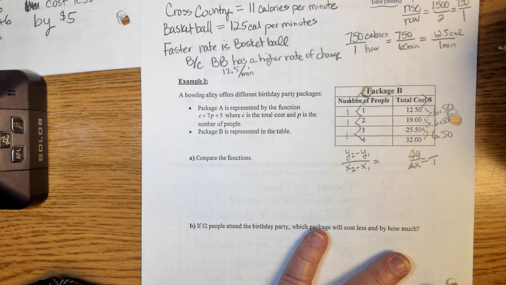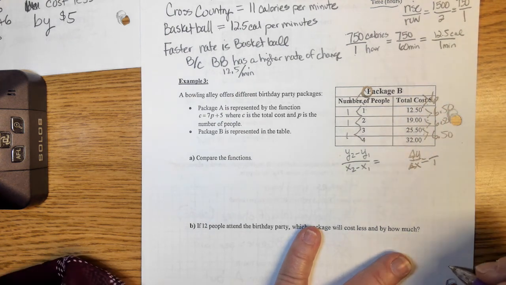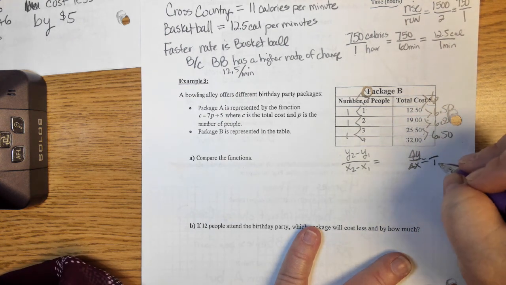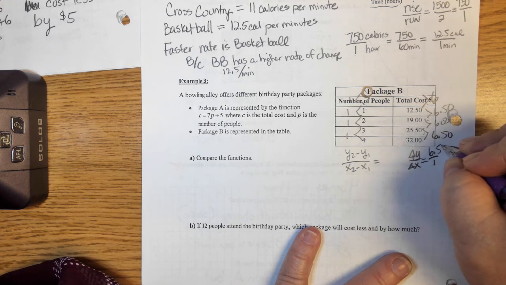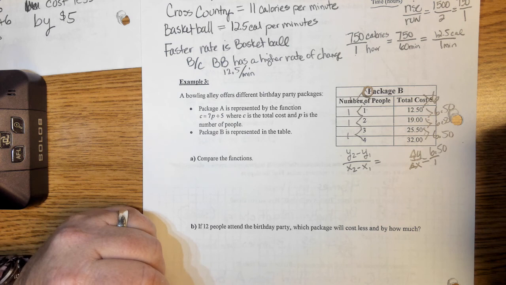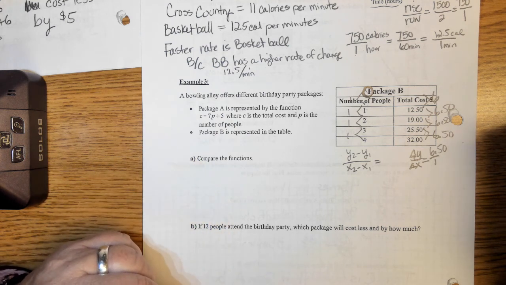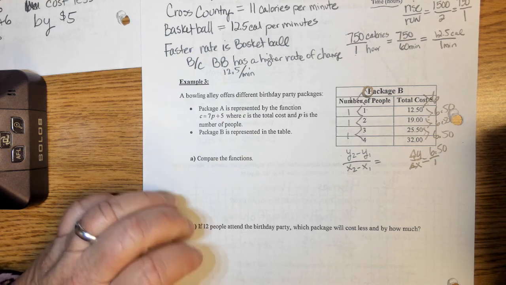1250 minus 650 is how much, people? 6. So my y-intercept is going to be 6, huh? So my rate of change is 650. So can I write an equation for this? You should be able to do this by now.